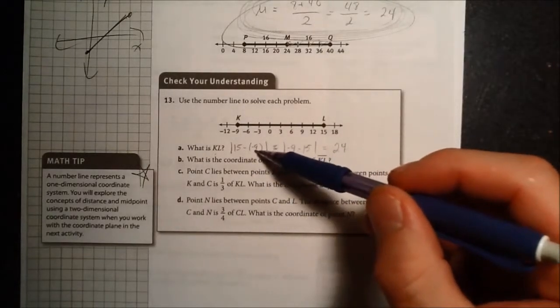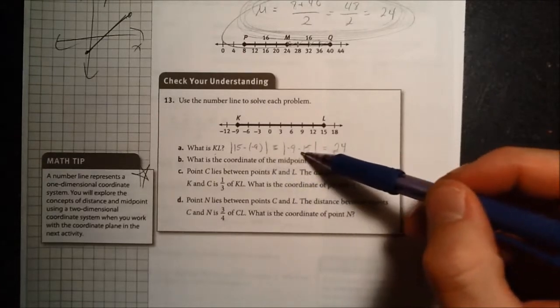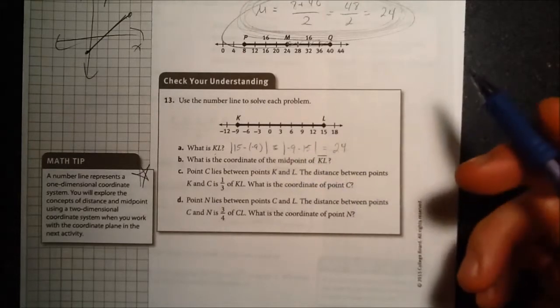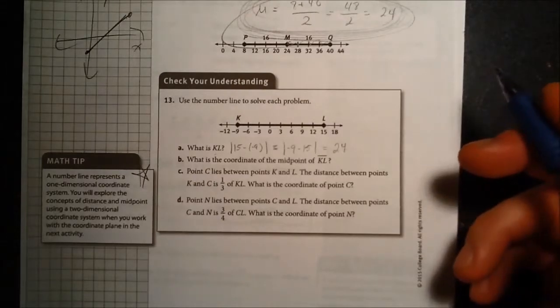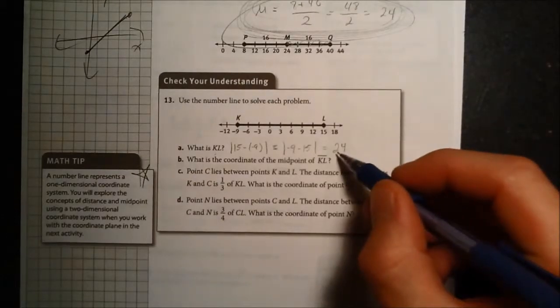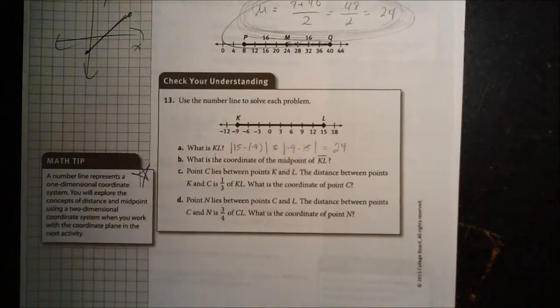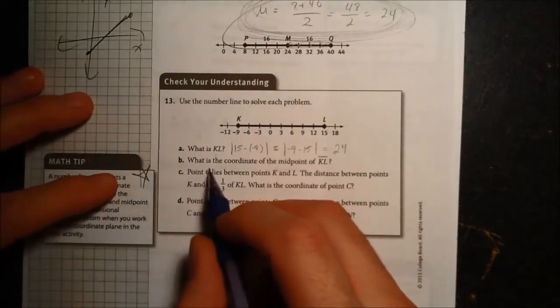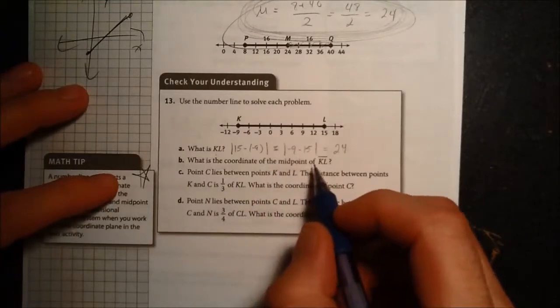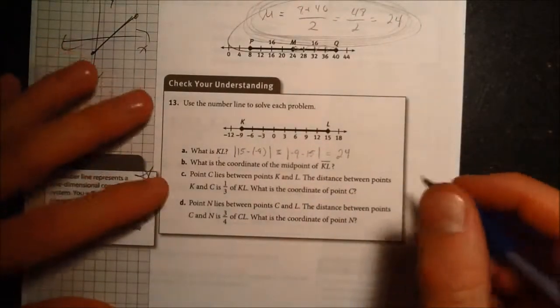15 minus a negative 9 is 24, and negative 9 minus 15 is a negative 24. When you take the absolute value of those, you're going to get positive 24. Remember, distance is always positive. It's always positive. Part B says, what is the coordinate of the midpoint of segment KL?